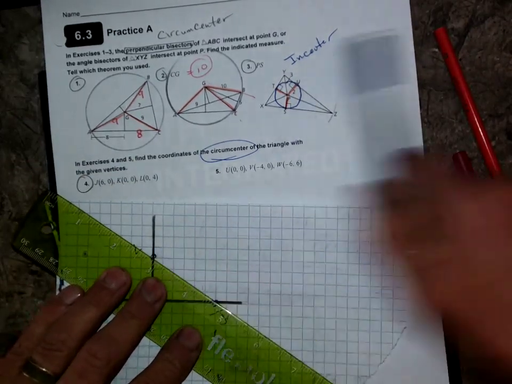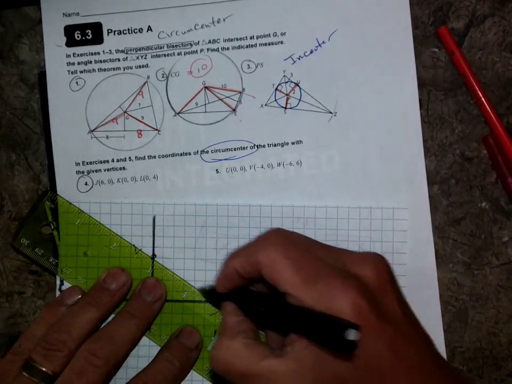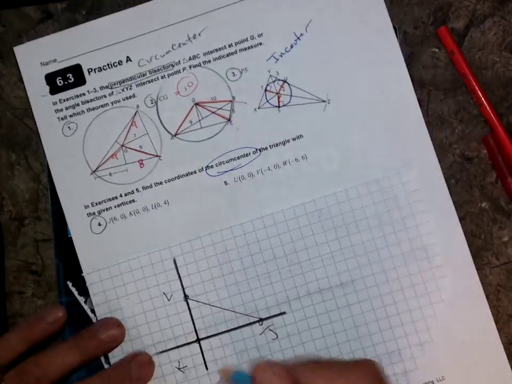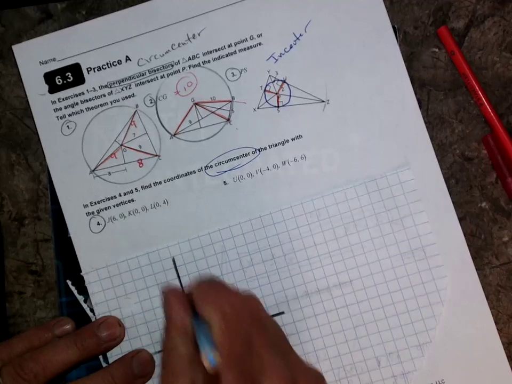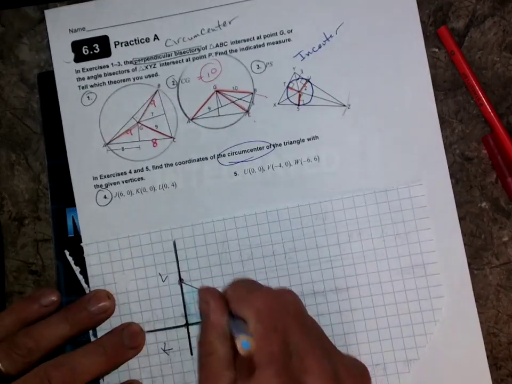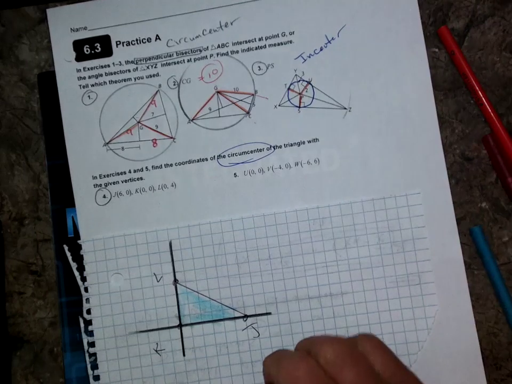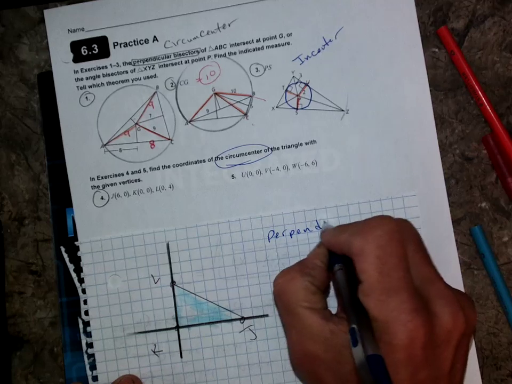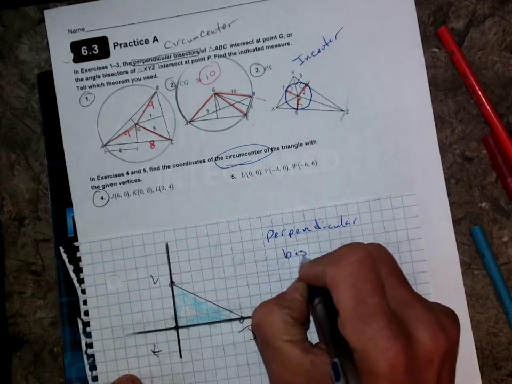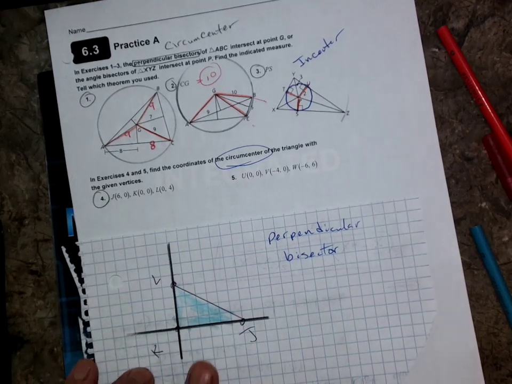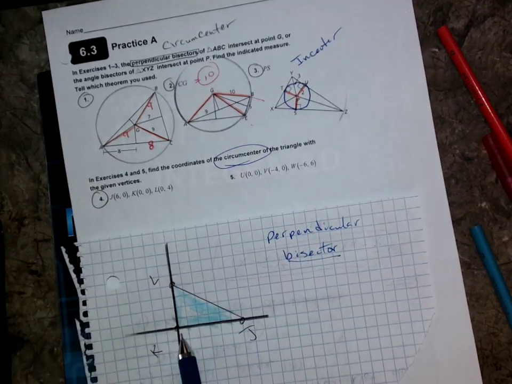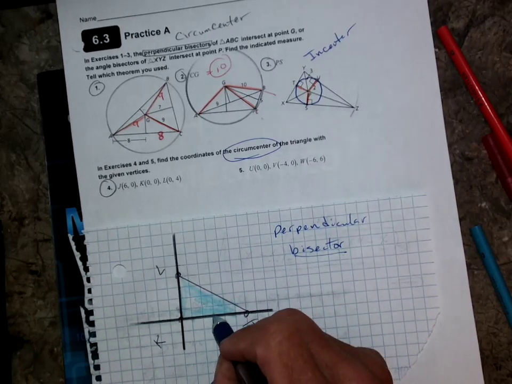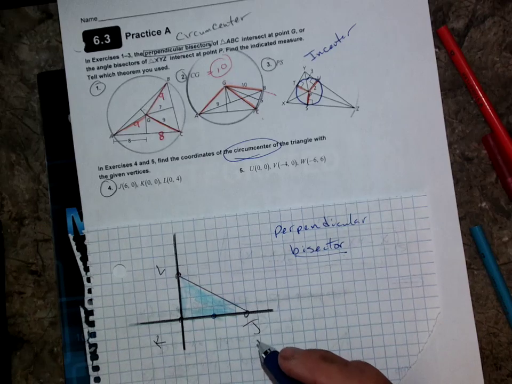And let me draw my triangle for you. Okay, there's my triangle. Let's highlight this. Okay, there's my triangle. So, let's take the easy one. Perpendicular. Let me write this down. Perpendicular bisector. Alright. So bisector. Let's take this side here. KS. Bisector means middle. There's my middle point. Okay. Perpendicular is at 90 degrees.